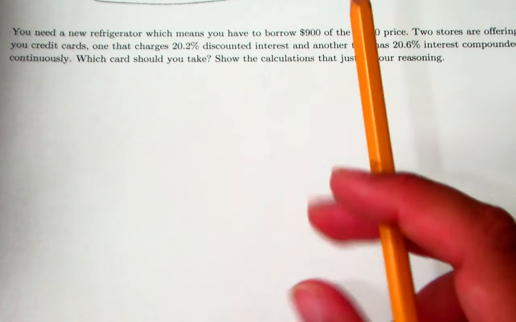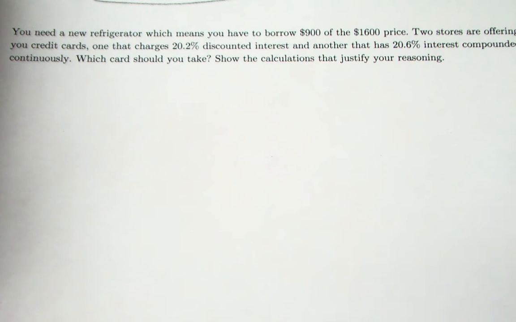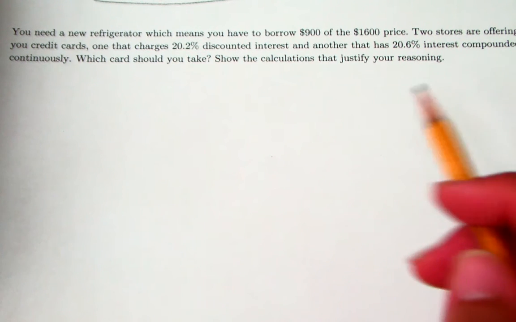Mathematical finance in the applied math course. Here we're comparing two different loan types and different interest rates and figuring out which one is the most optimal choice. So let's take a look.